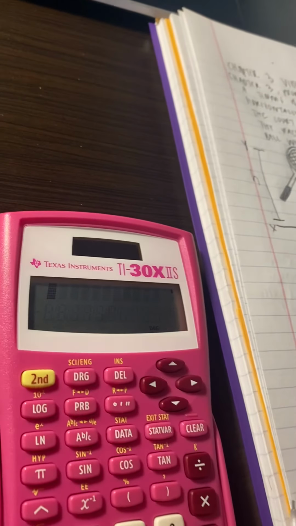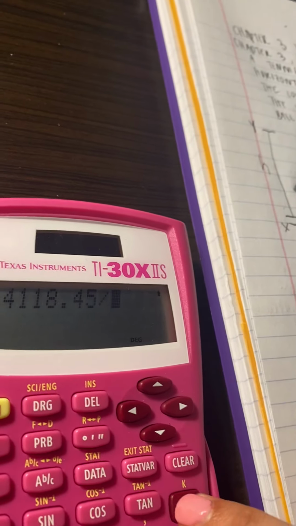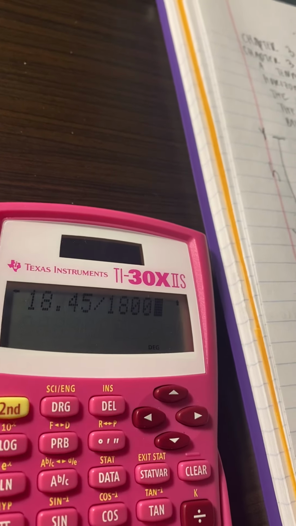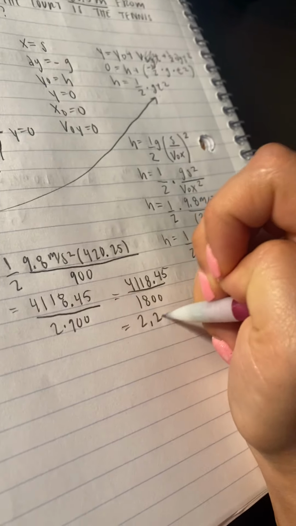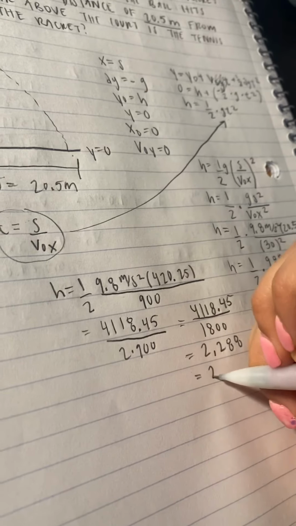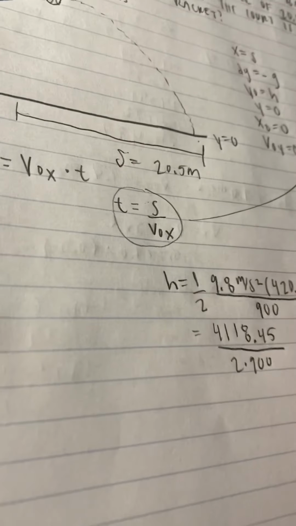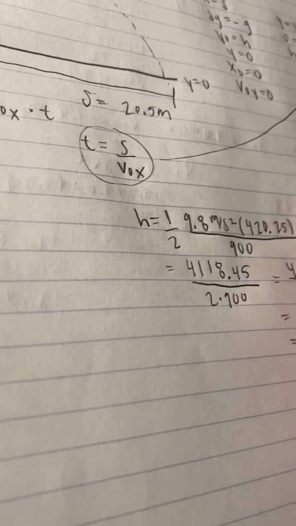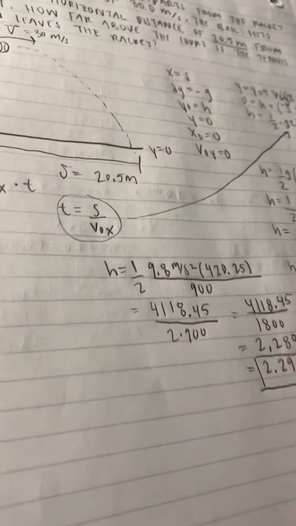And then 4118.45 divided by 1800 equals 2.288, which if we round that to 3 sig figs, 2.29. And then it's a height, so it's in meters. And that's our answer.